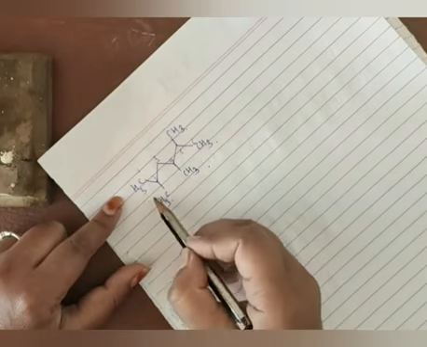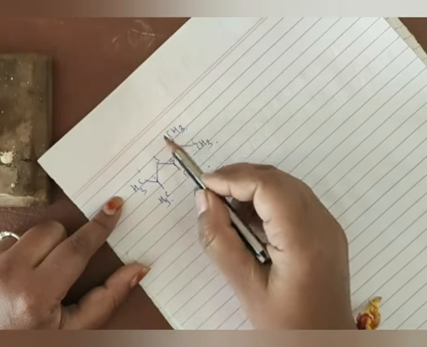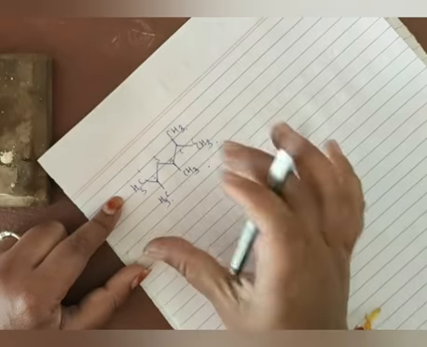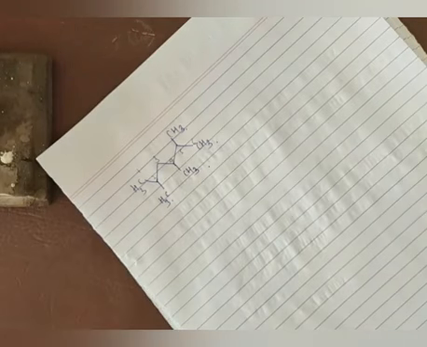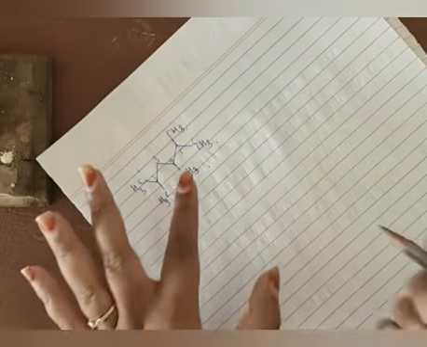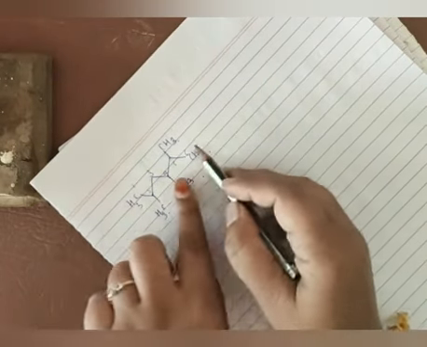Okay, at the 2nd, 4th and 5th positions we have a methyl group, but this numbering is not correct. As I told you, you have to check which side has the maximum number of substituents. Here one gap is there, but on this side no gap.